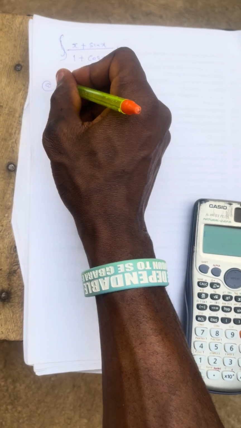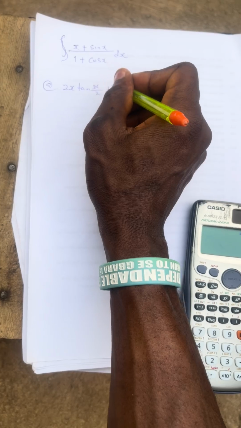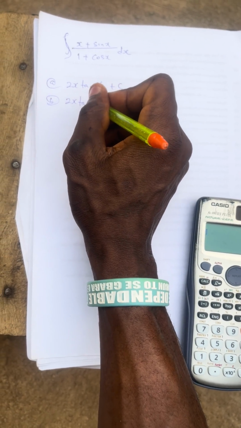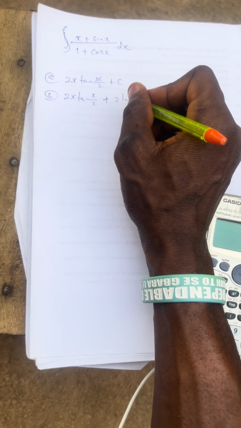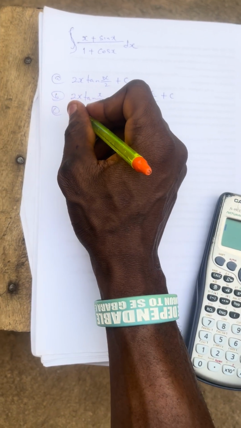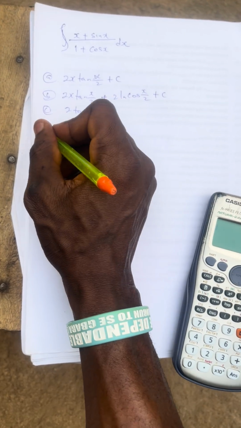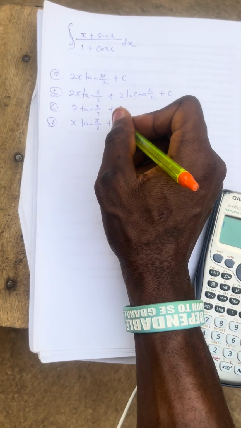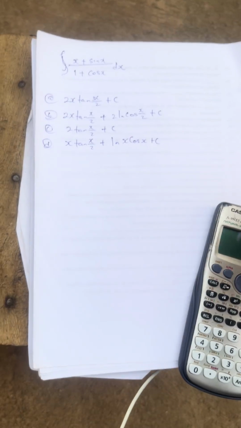Option A, we have 2x tan x over 2 plus c. Option B, we have 2x tan x over 2 plus 2 ln cos x over 2 plus c. Option C, we have 2 tan x over 2 plus c. Then option D, we have x tan x over 2 plus ln x cos x plus c.